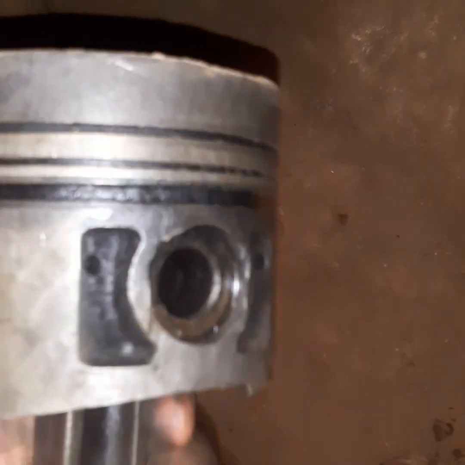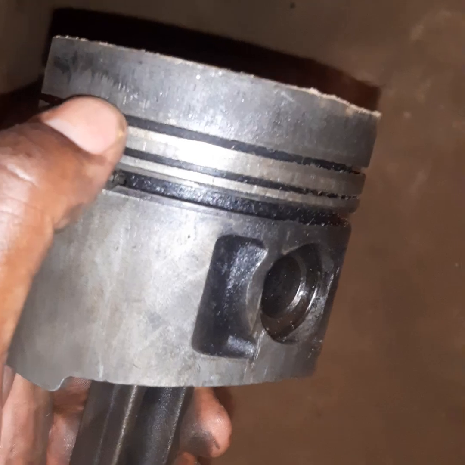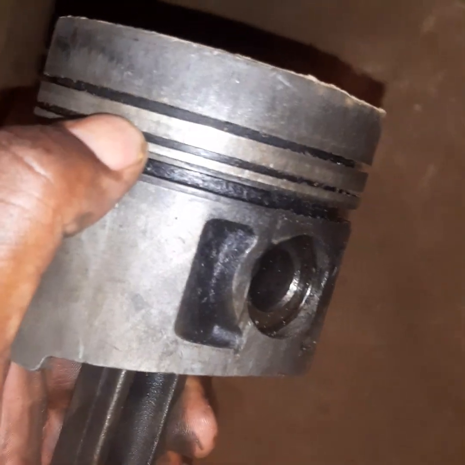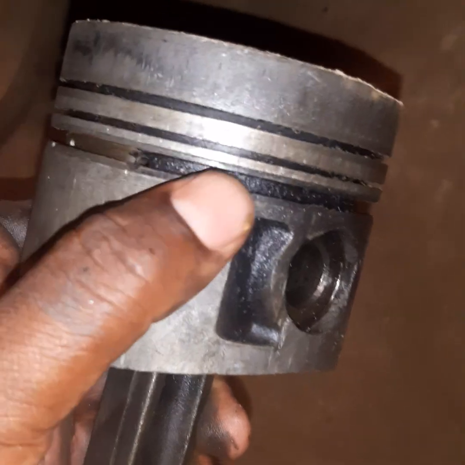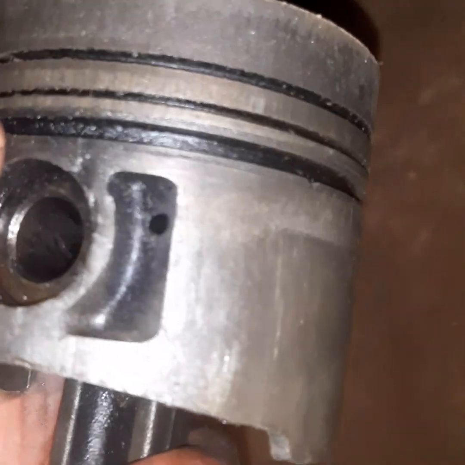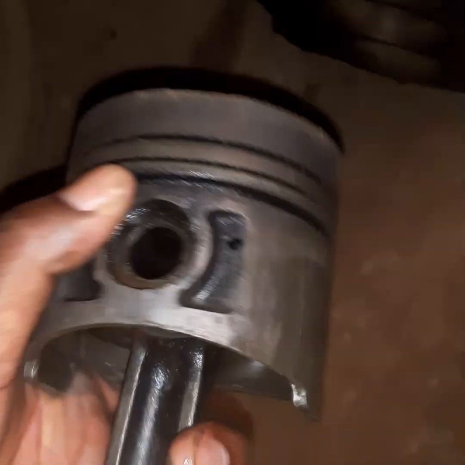Now these piston rings, we have two different types. We have the compression rings, which is on this one. See this gap, this one and this one. This one is the compression ring, and then this one is the oil ring. Even you can see oil was leaking on this one. That's actually what was brought here.